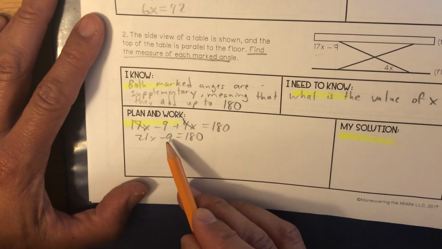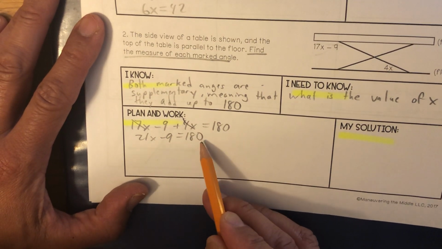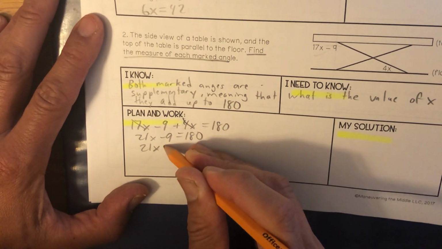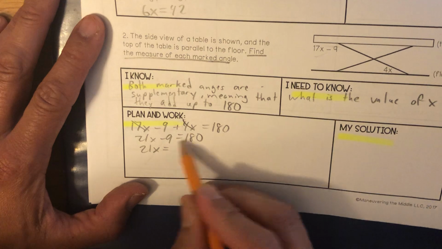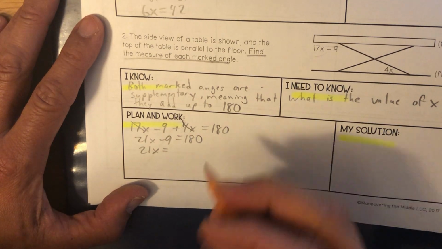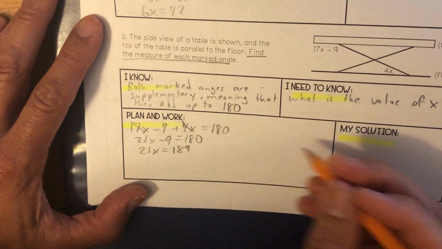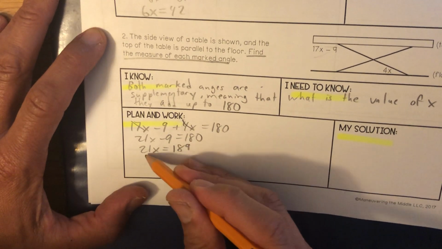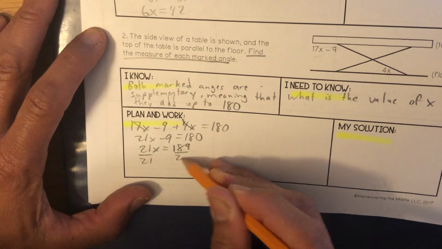And we've got to get rid of this constant now. Get your constants on one side, and we'll keep our variables on the other. 21x equals 180 plus 9, which is 189. And to get x by itself, we have to divide both sides by 21.